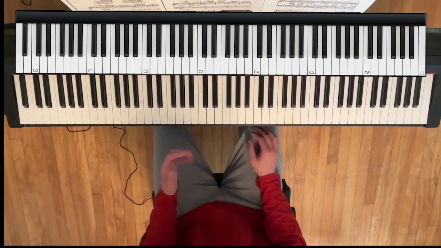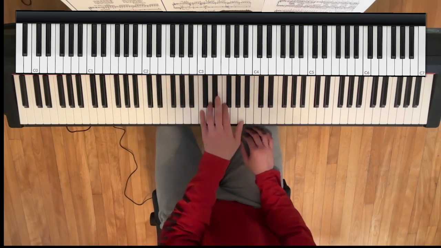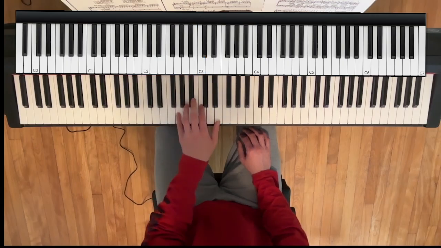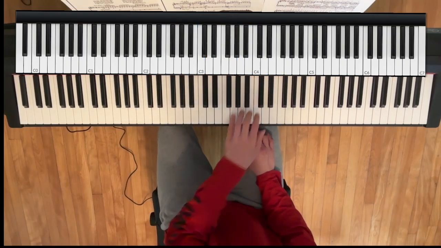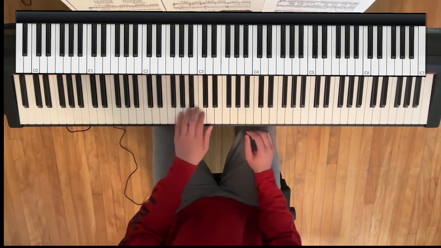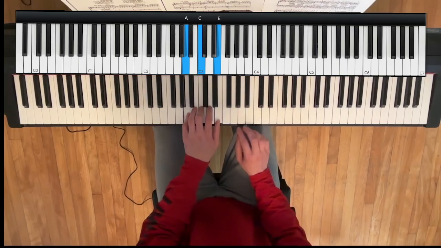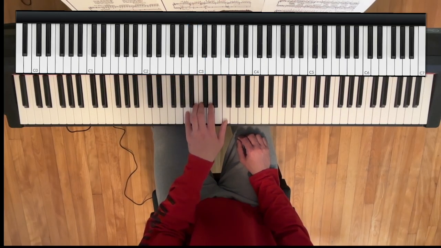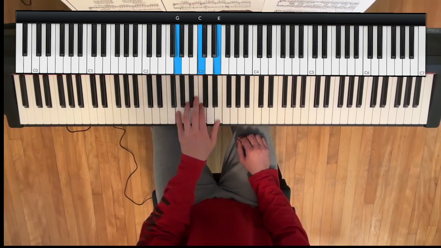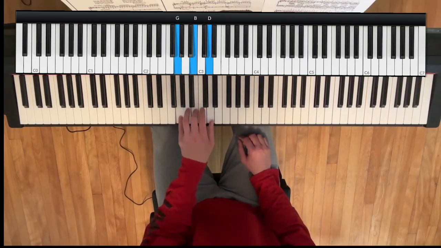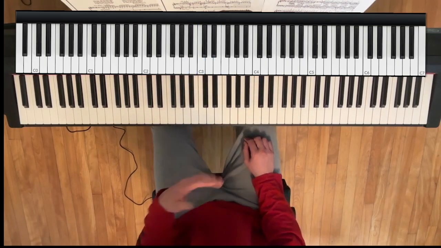And of course, we can do that with the F major triad if you want. Those are all those inversions. We can do it with the C major, and of course the G major. Those are all the inversions in the left hand, right? So we're starting on that root position A minor, then we're playing the inverted F major, then we're playing another inversion of C major, and then the root for G major. And already that sounds pretty good.